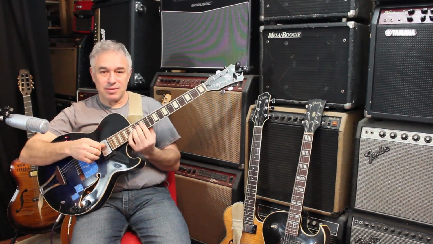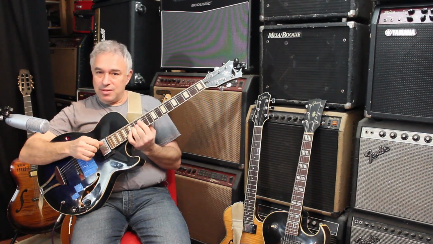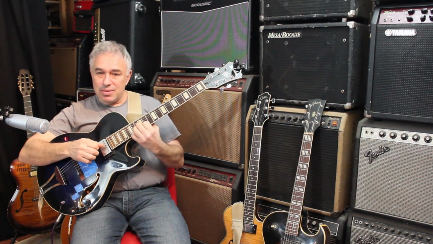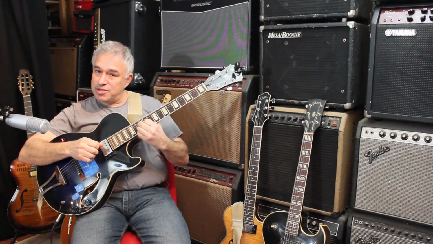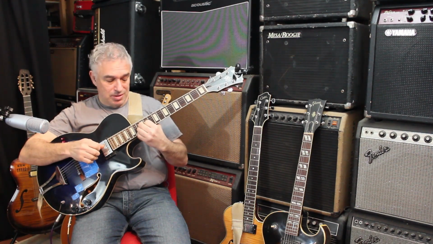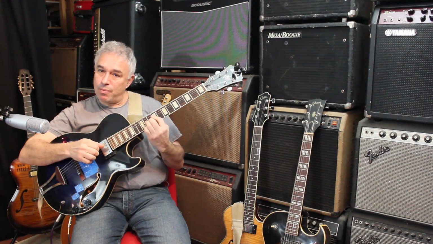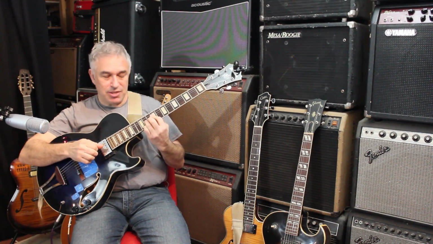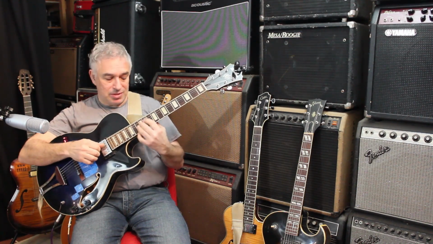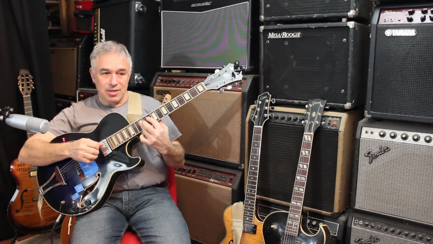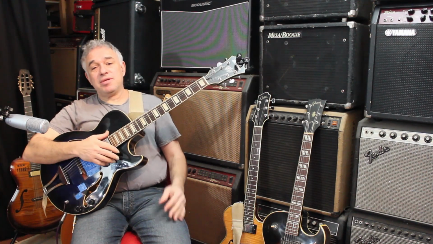So again, D minor 7, A flat minor, lower this note. It's the same note as this. Basically the G flat to F. And there you have it.